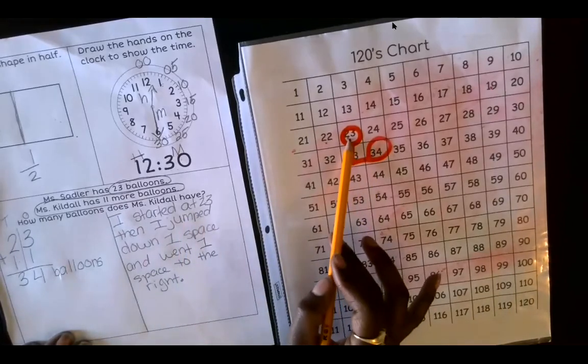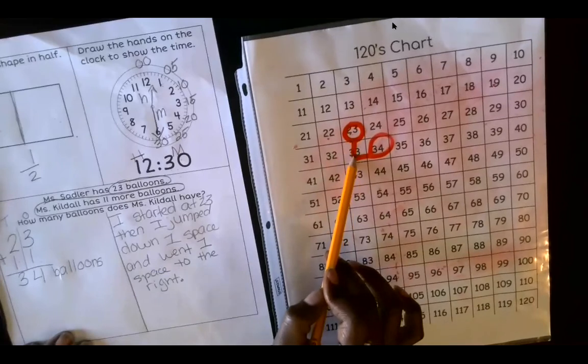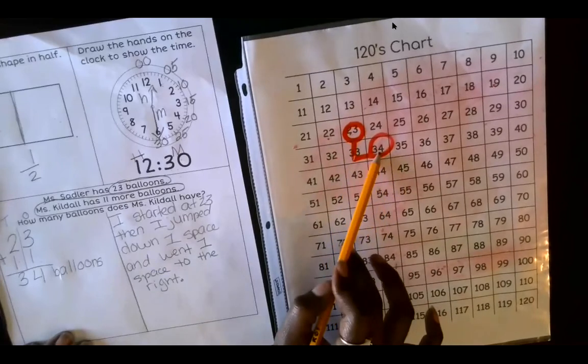So I started at 23, jumped down, boop, that's my plus 10, went to the right one, boop, there goes my 11, okay?